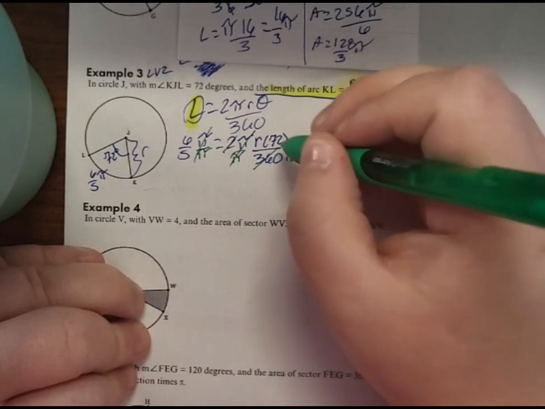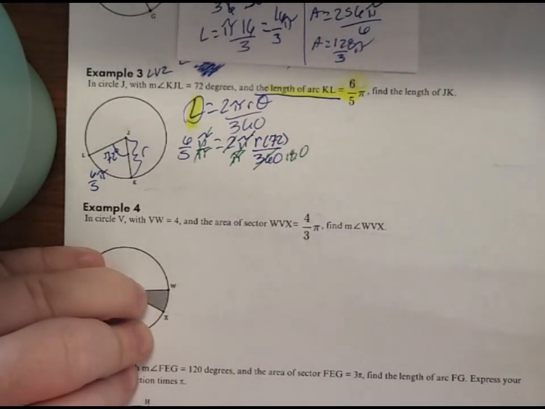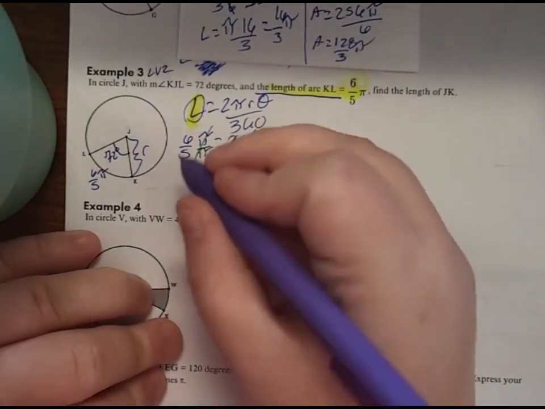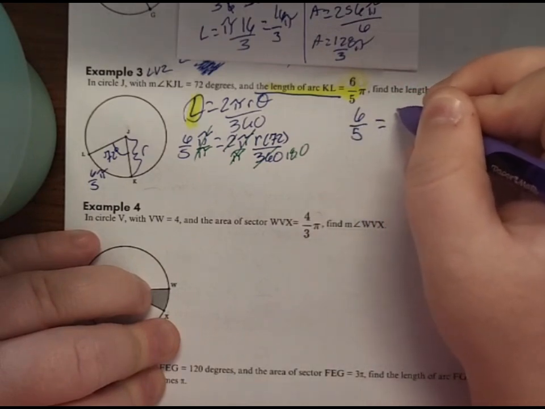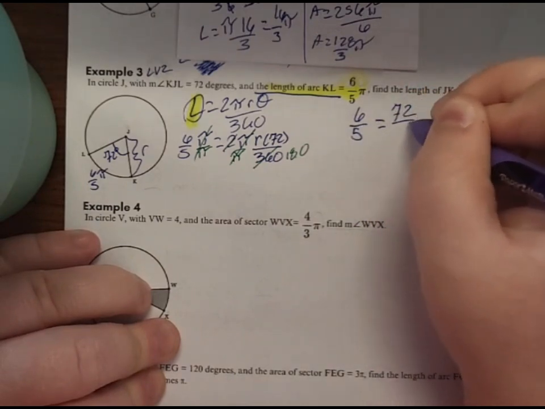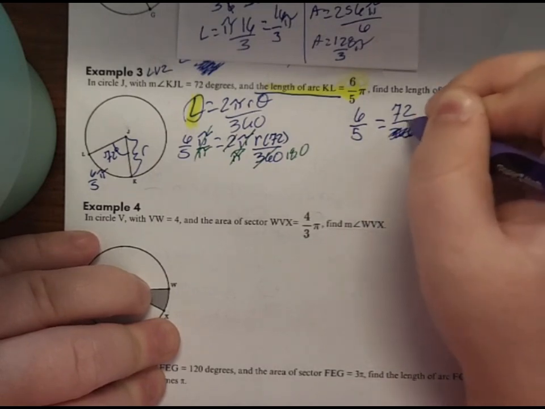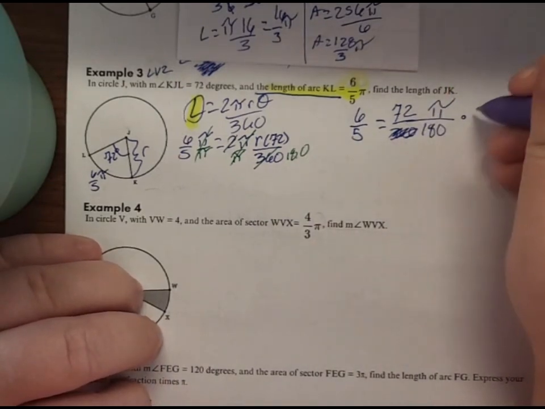And then both of these are divisible by 6. But that's fine, as is. So right now all we have is 6 over 5 equals 72 over 360, or 180, my bad, times r pi. I'm just going to multiply by the reciprocal of the fraction here.